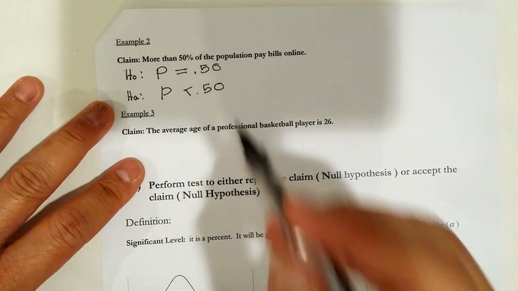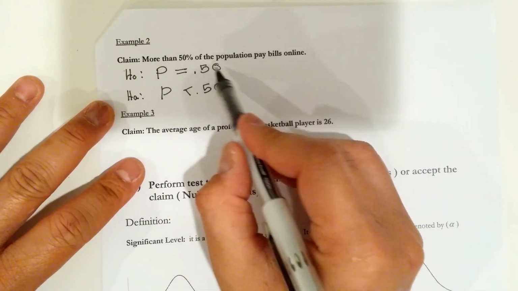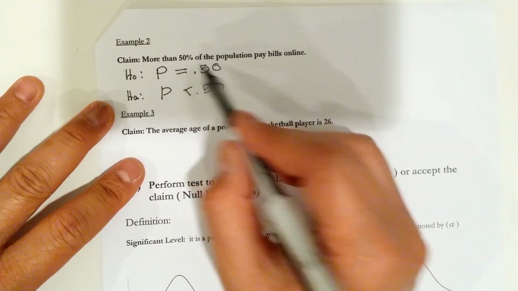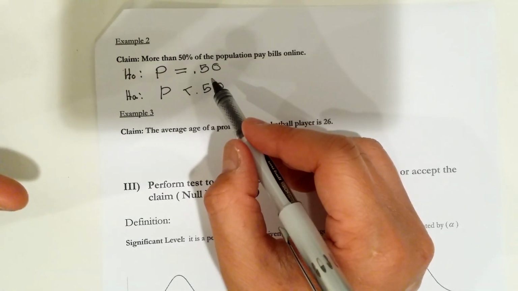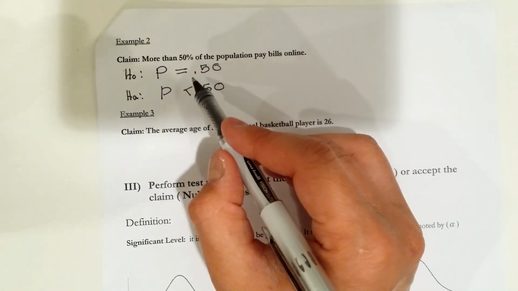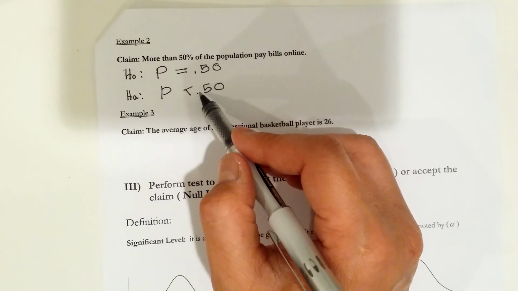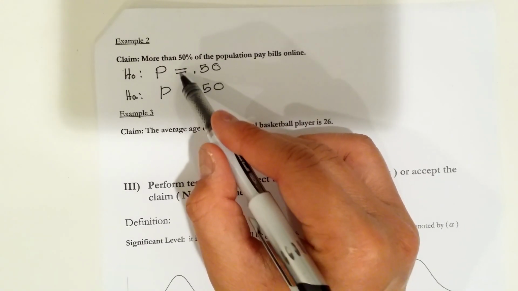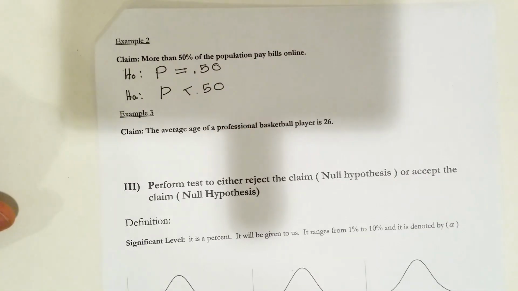Okay. So this is their claim. The claim is more than 50% of the population pays bills online. But we know that the alternative, which is differing from the claim, would be less than 50, because the opposite from more than 50 is less than 50. Okay, there you go.